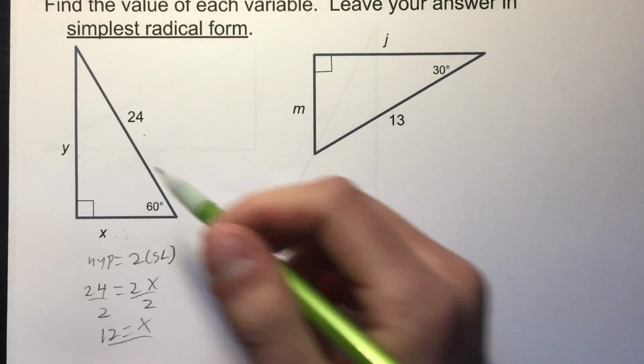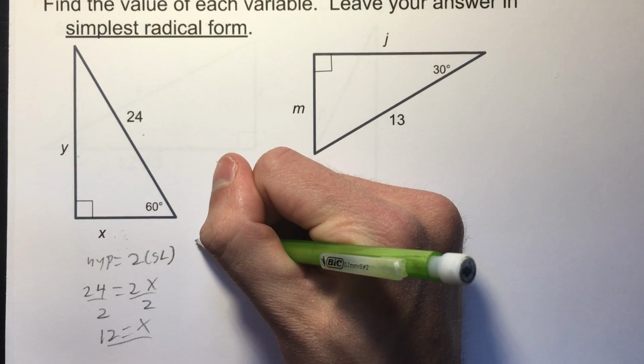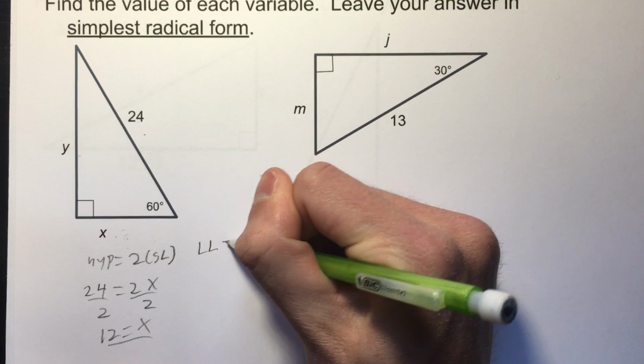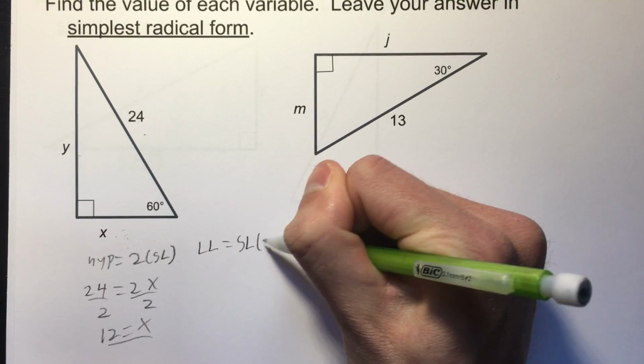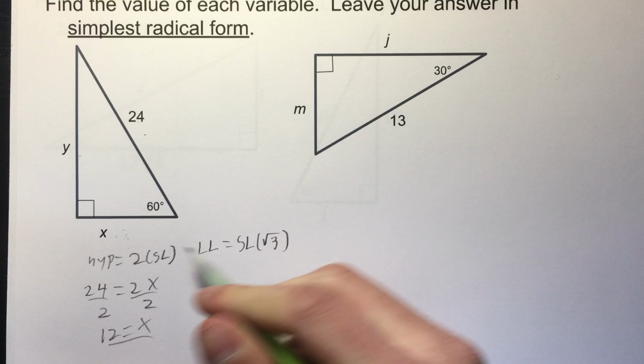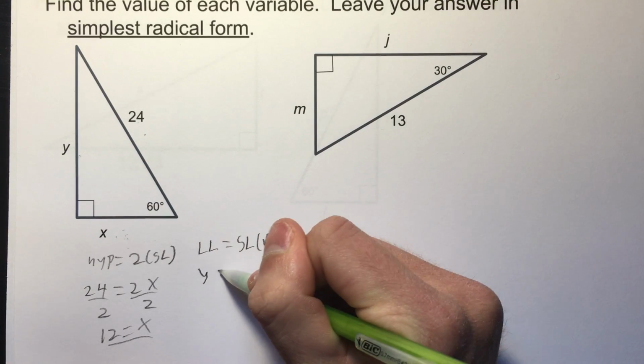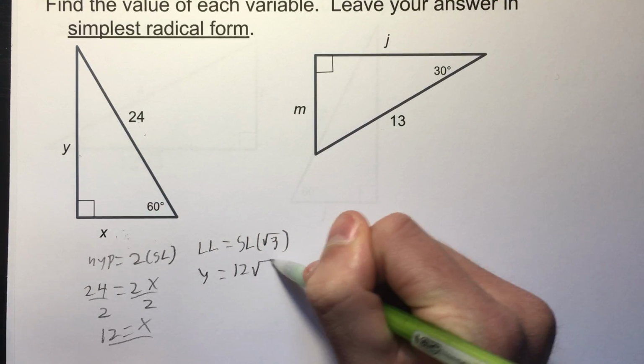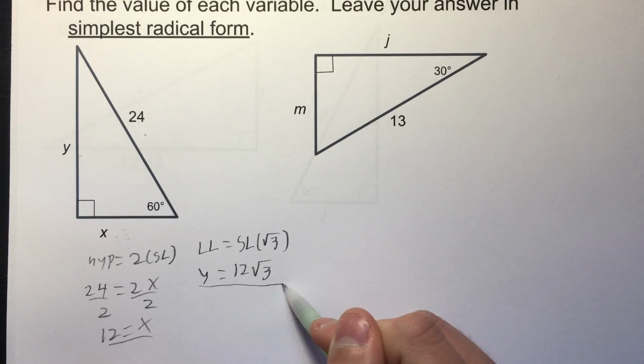Now, to get y, we know that the longer leg equals the shorter leg times the square root of 3. Our longer leg is going to be y equals 12 times the square root of 3.